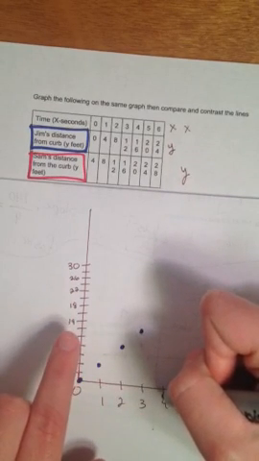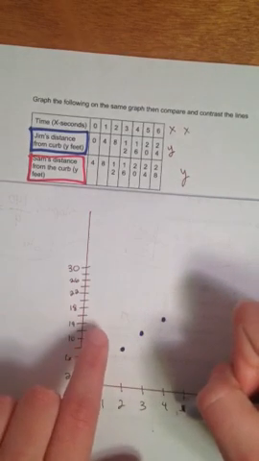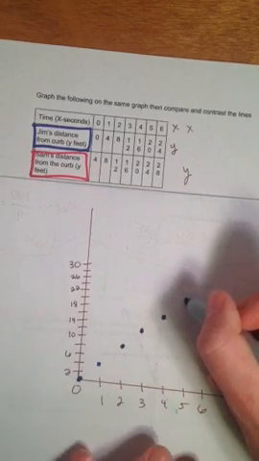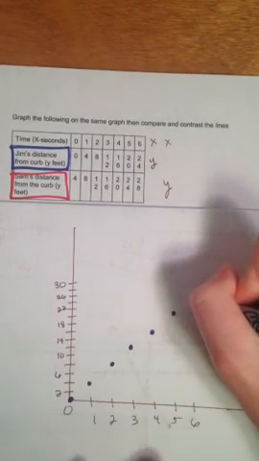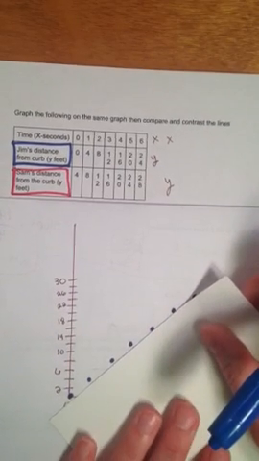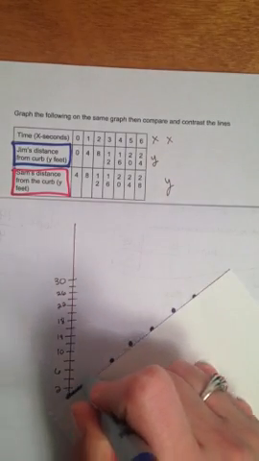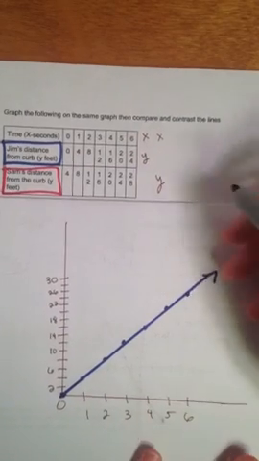I don't have those fancy lines that you guys have. 16 is about here. 5 is at 20, which is about here. And 6 is at 24, which is about right there. Then I'm going to use my handy straight edge, and I'm going to draw this out. Mine is not perfect because I don't have those nice gridlines, but we're going to get close here. So this is Jim.